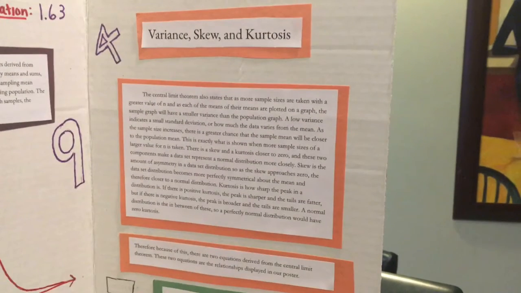The central limit theorem also states that as more samples are taken with a greater value of n, and as each of their means is plotted on a graph, the sample graph will have a smaller variance than the population graph. A low variance indicates a small standard deviation, or how much the data varies from the mean. The higher the sample size, the higher the chance that the sample mean of the chosen data points will be closer to the population mean.